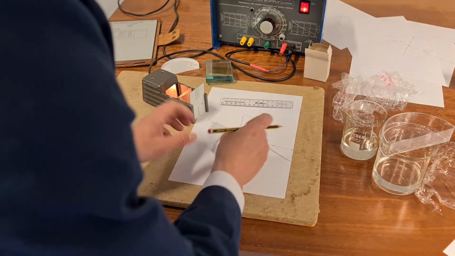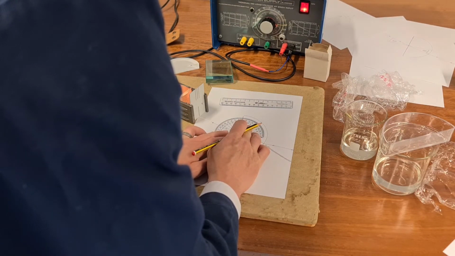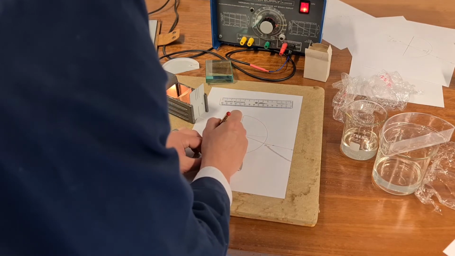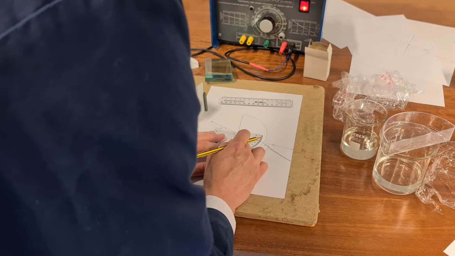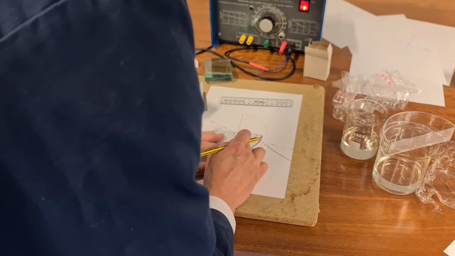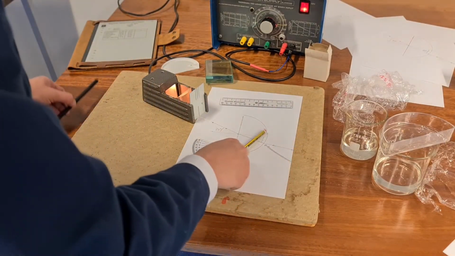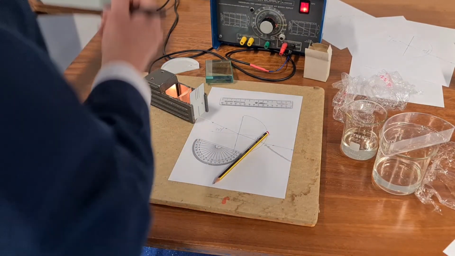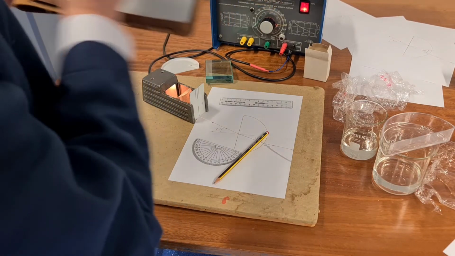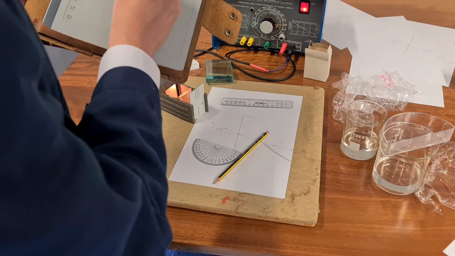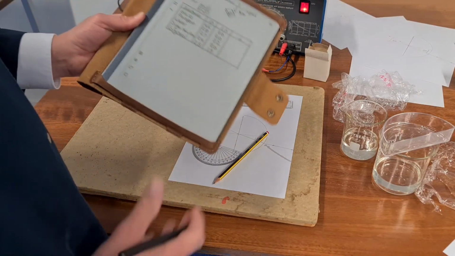So let's measure some angles. We have an angle of incidence of 25 degrees. And we have an angle of refraction which is equal to 19 degrees. Now this is the final piece of data that we need. So glycerol, it was 25 and 19. Let's go calculate our refractive indexes.